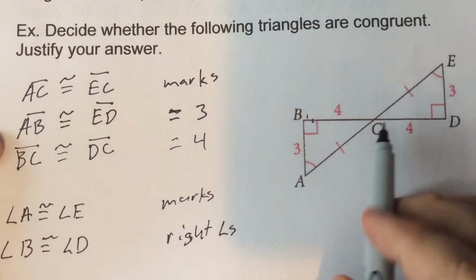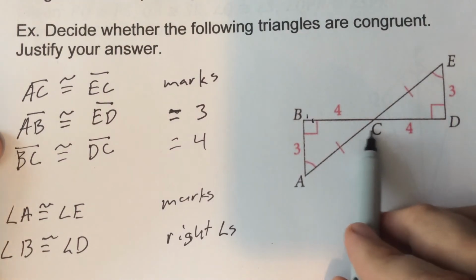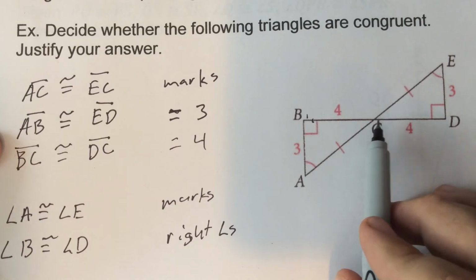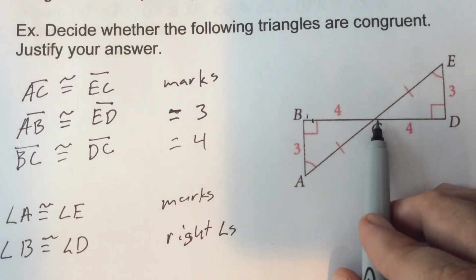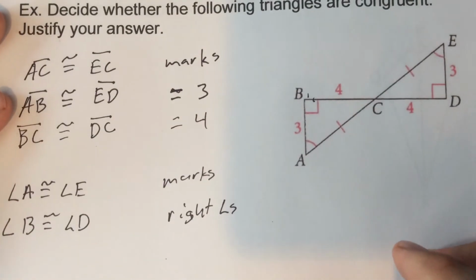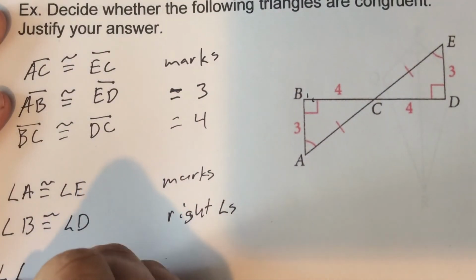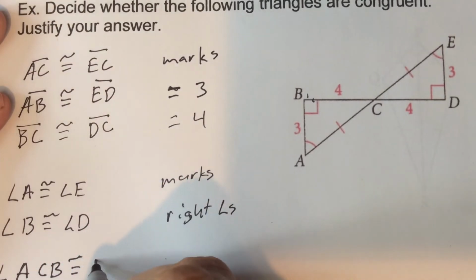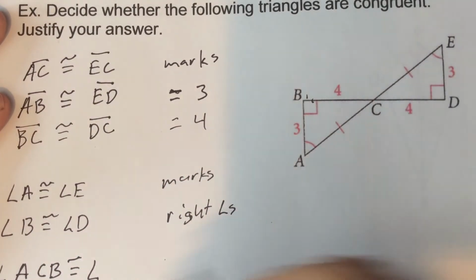Lastly, now I'm not just going to say angle C because angle C could be this one, could be that one, could be that one, could be that one. So if there's multiple angles going on at a specific point, you have to use the 3 letters to designate that angle. So I would say angle ACB is going to be congruent to angle ECD.